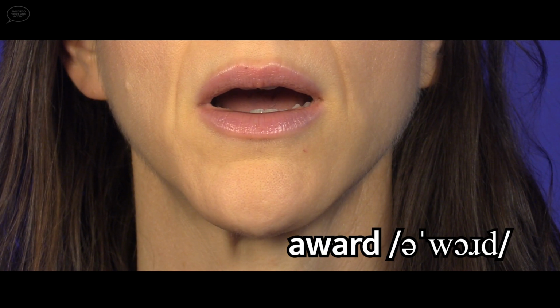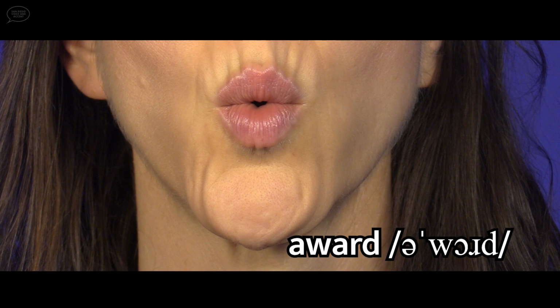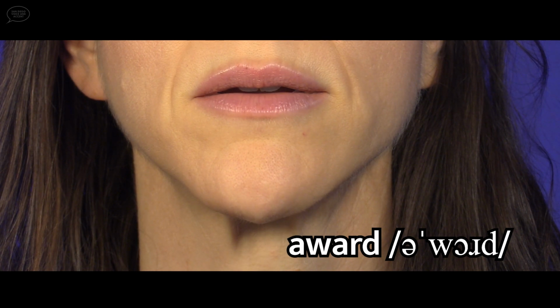Now the word award. Same lip and tongue movement happens here. Lips move forward and round into a tight circle. Tongue pulls up and back. Vocal cords tense and vibrate. Sound is released into the OR as in door vowel.